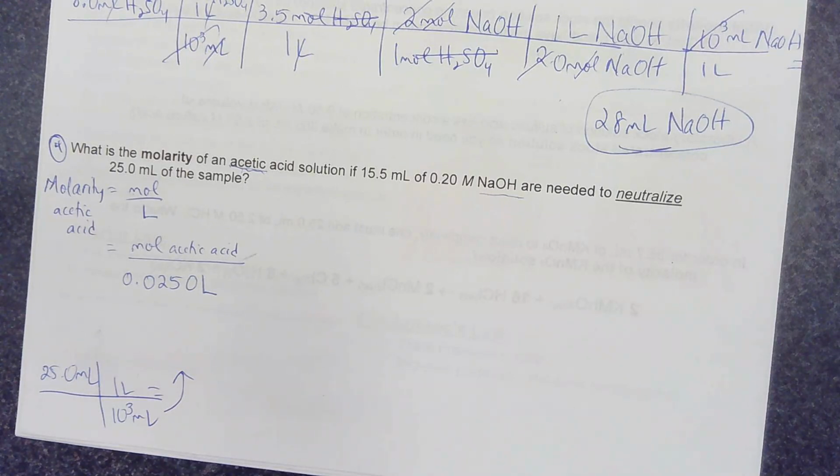Now the question is also, why do you have to have a balanced equation? How do you know you must have a balanced equation for this problem? Two different substances. You're going from acetic acid to sodium hydroxide, or sodium hydroxide to acetic acid. The only way you can do that is with a balanced equation. Sodium hydroxide is your base. Acetic acid is the acid. And so it's neutralizing, in other words, making them form water and a salt.